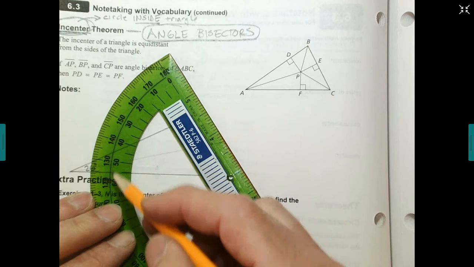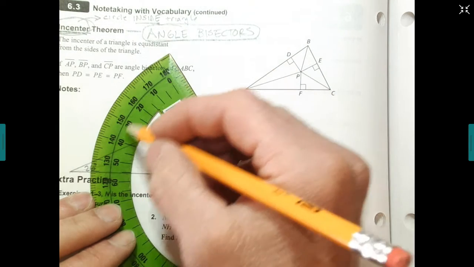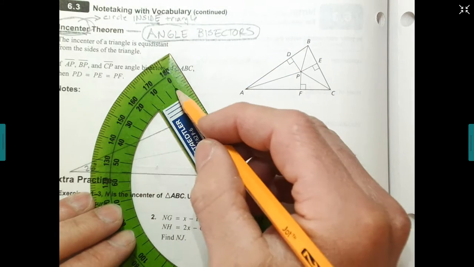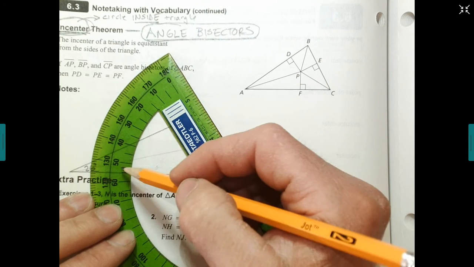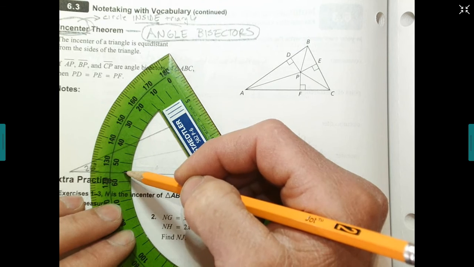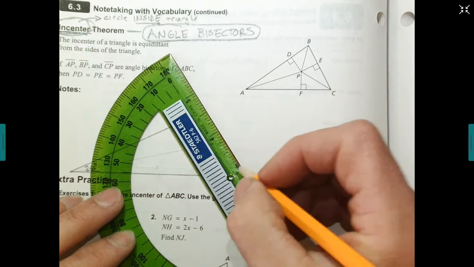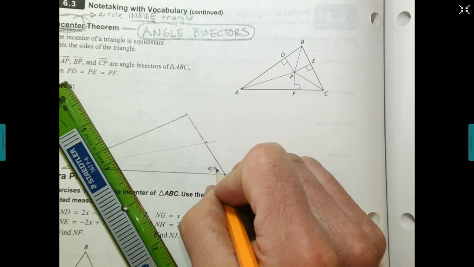So there's 0. So don't forget, you're always starting from 0 and going this way. So I wouldn't be starting from 180. I'm not counting this 130. I'm starting from 0. I got 55. So this angle is 55 degrees.